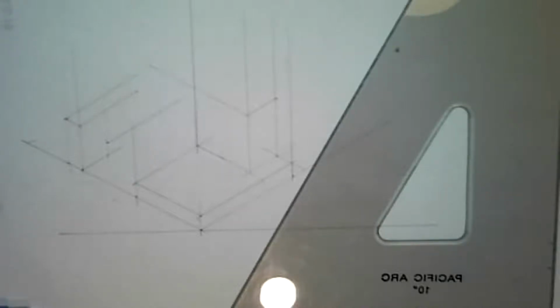Anson, I'm looking at your work now, okay? Good, it looks good. Awesome. Your front view, top view, right side view, that looks good.